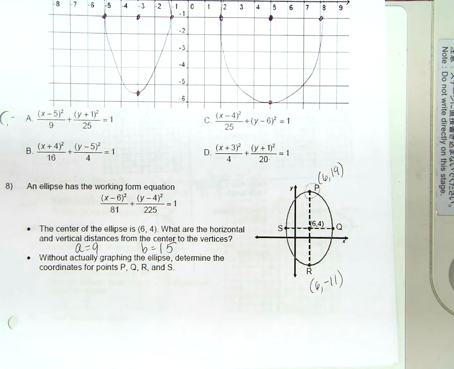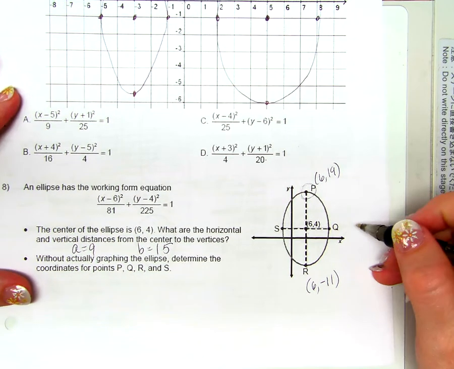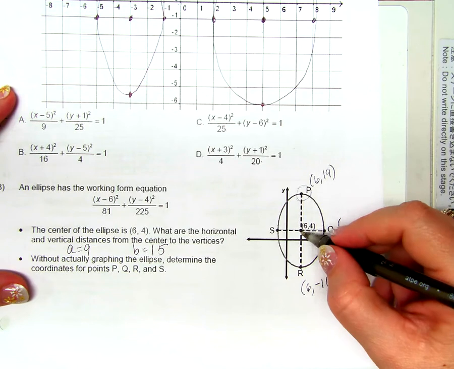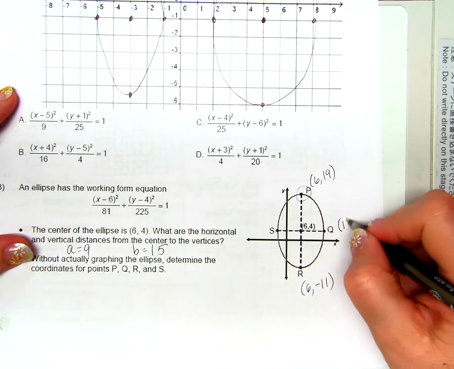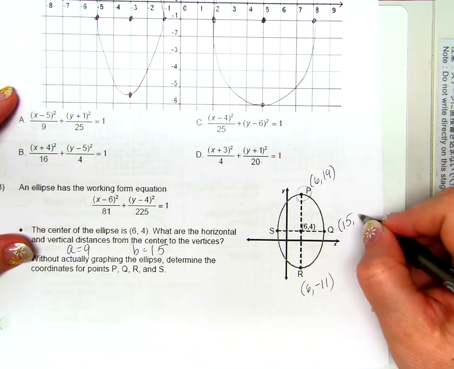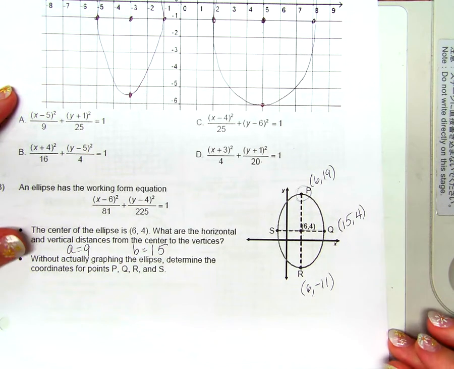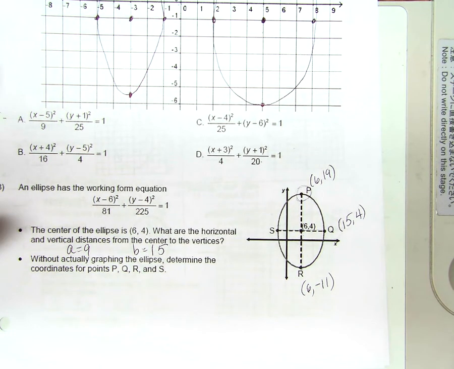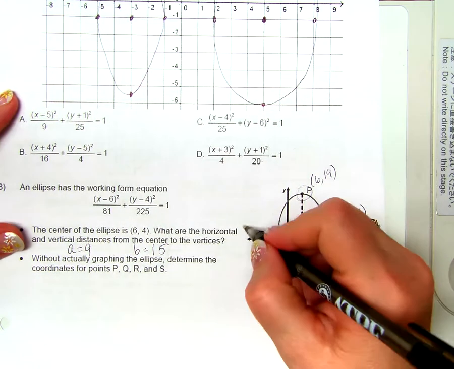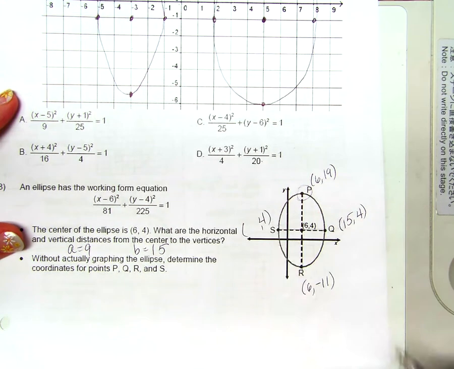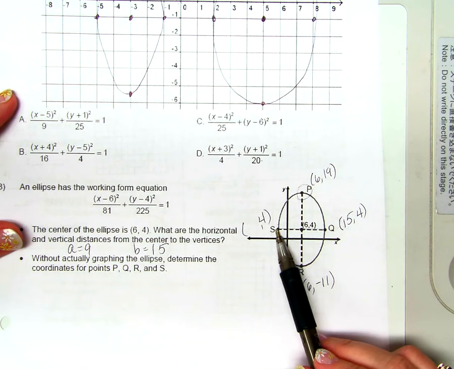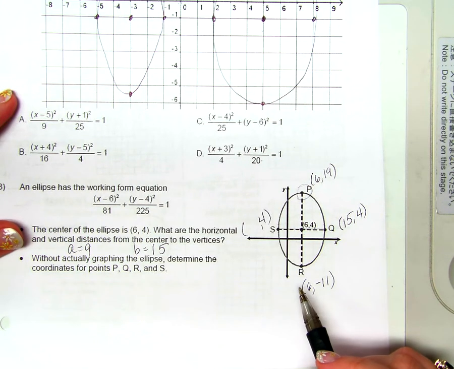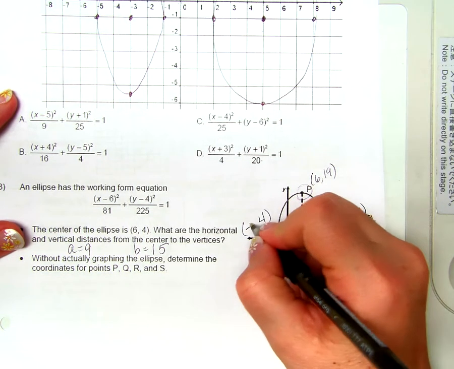So what about S and Q? Am I still going over 6? No, I'm going over 6 and then 9 more, right? So 15, 4, because I'm still going up the same amount, right? So what do I know about S before I even start? I know it's something 4, don't I? Because I still have to go up 4. But from 6, I have to go back 9. So -3.